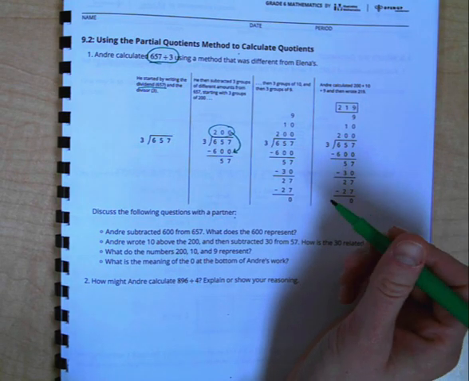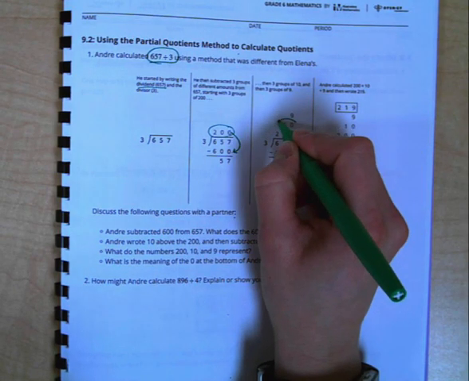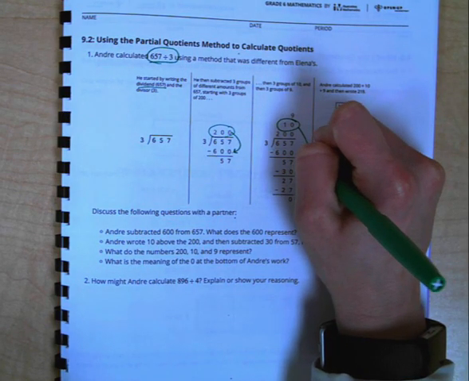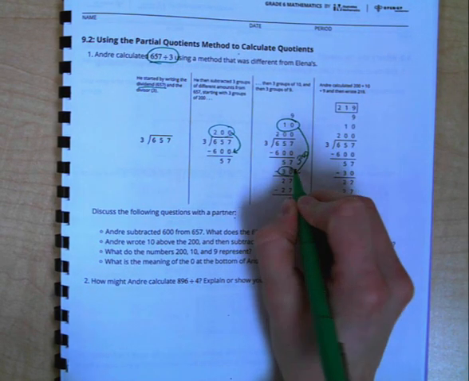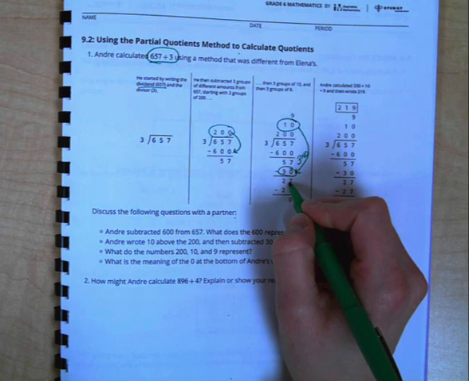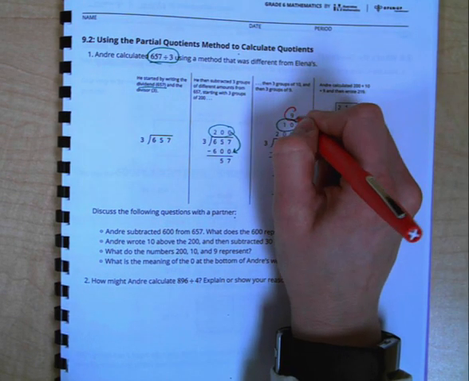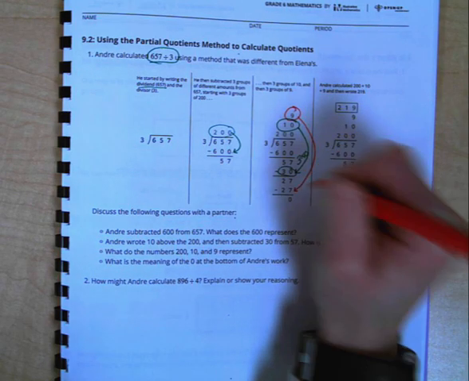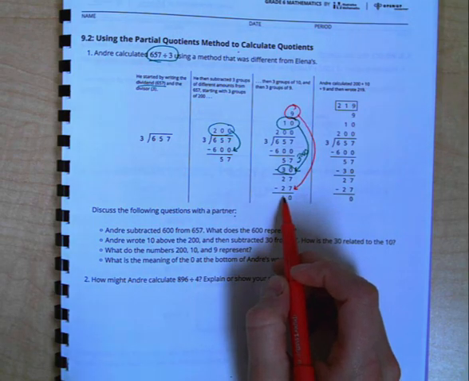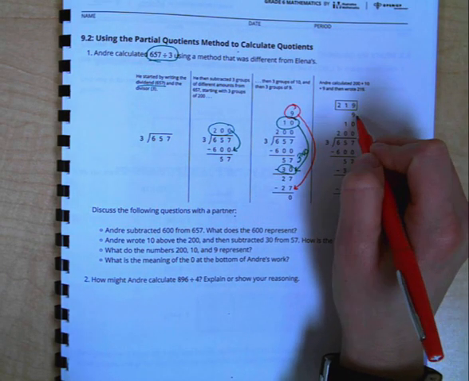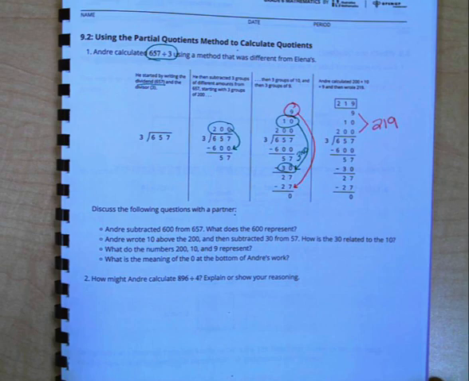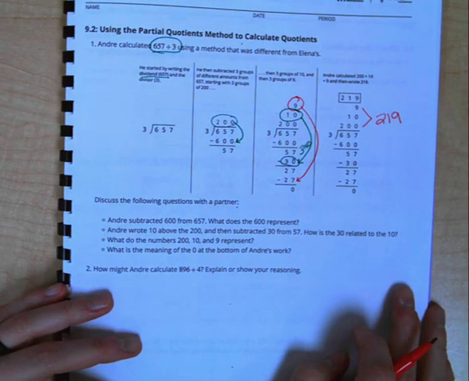Then Andre decided to take out 3 groups of 10. 3 times 10 gives us 30, so that's where this number right here is coming from. Andre subtracted out his 30, and that left him with 27. To get rid of his 27, he could do 3 groups of 9. So 3 times 9 is 27. And it left us with 0, which means that we have no remainder left over. To find the answer to this problem, Andre added up 200 plus 10 plus 9 and got an answer of 219. So let's look at the discussion questions here.